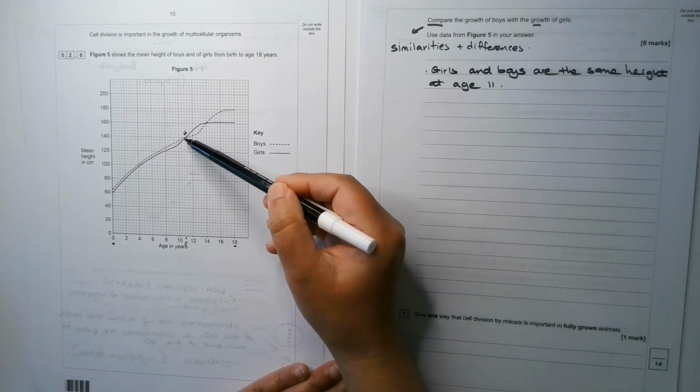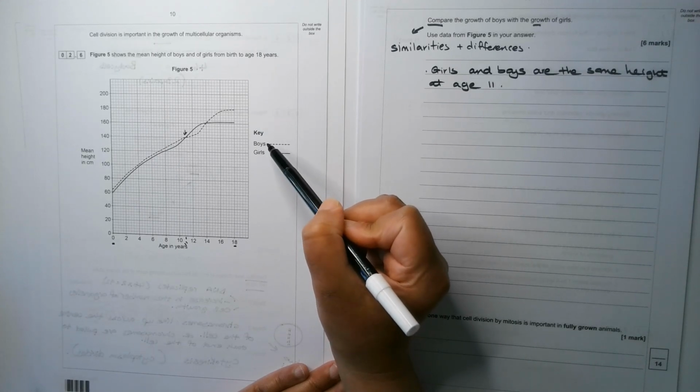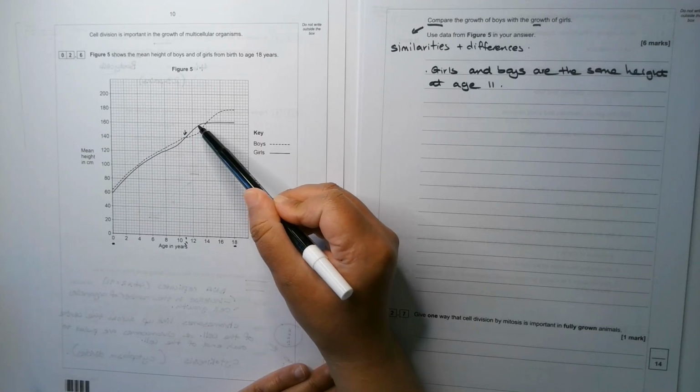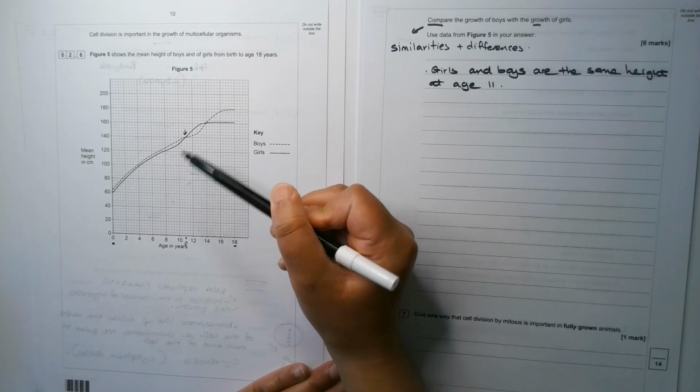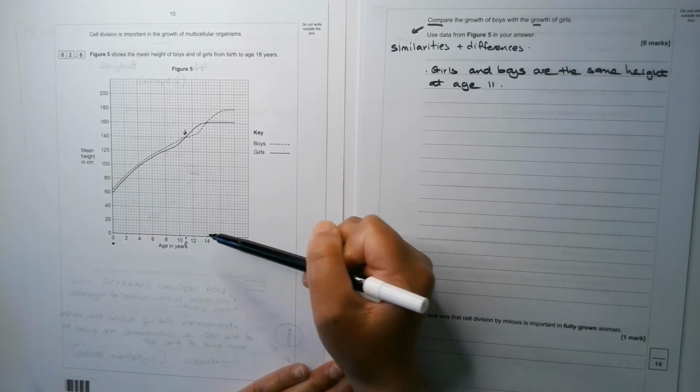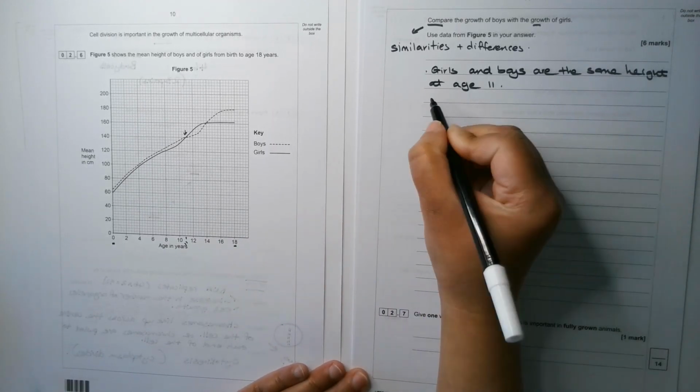If you have a look at 11 to age 14, the girls' line is above the boys' line. So we can say girls are taller than boys, but you must write the age down, which is more or less between age 11 and 14.